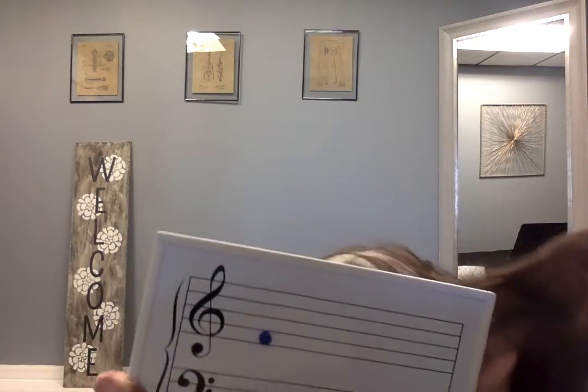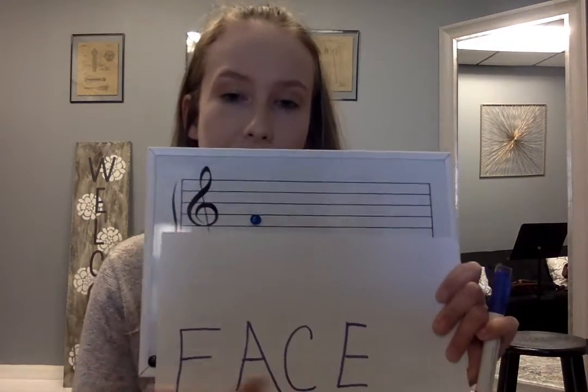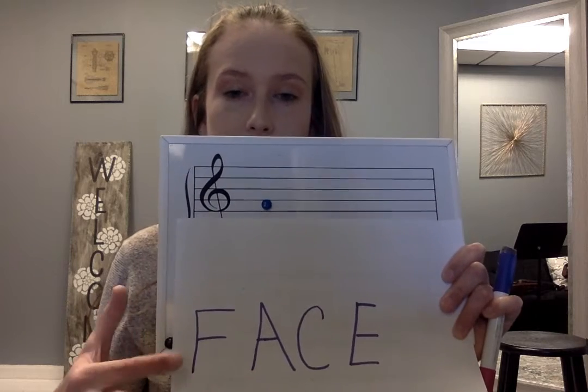Our space note letters are FACE, so we need to match up which space this is on with our letters. This is on our first space, and our first letter of FACE is F. So this is going to be an F.